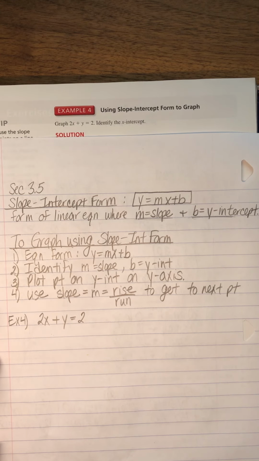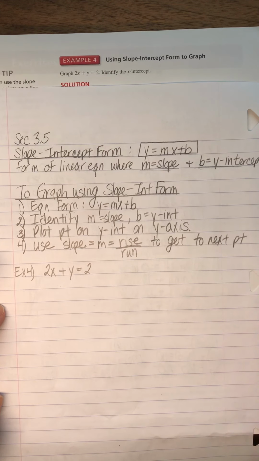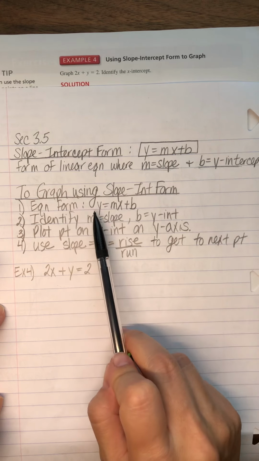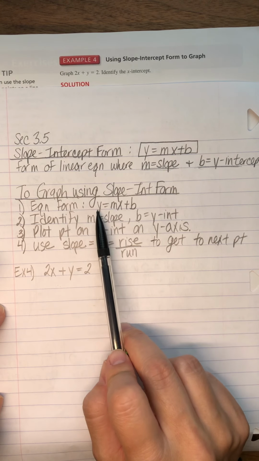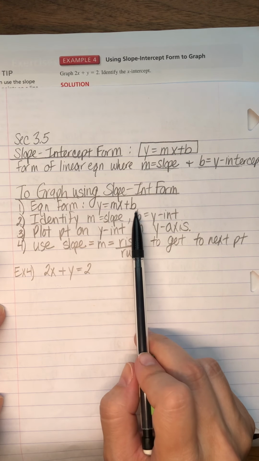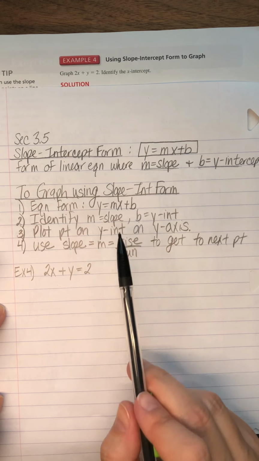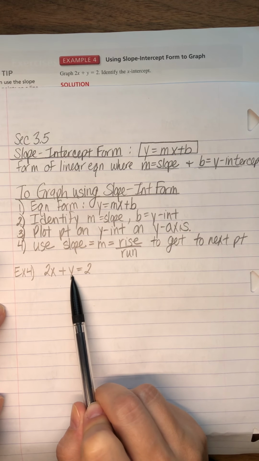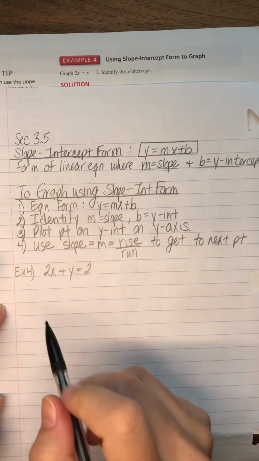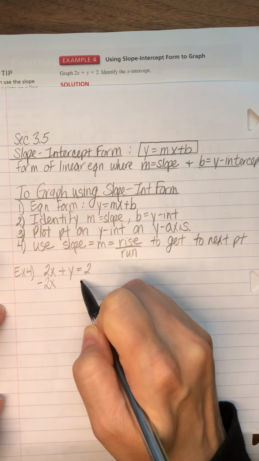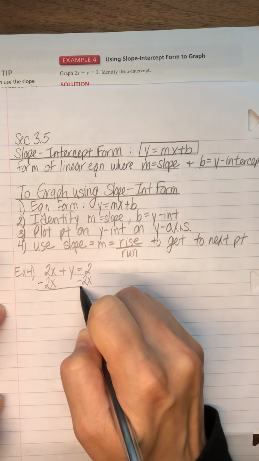Our first step that we should notice here is this equation is not in y equals mx plus b. We need to first solve this equation for y, get it in the right form before we can start graphing it. So let's isolate this y here. We're going to get rid of the 2x by subtracting it. Let's subtract 2x from both sides.